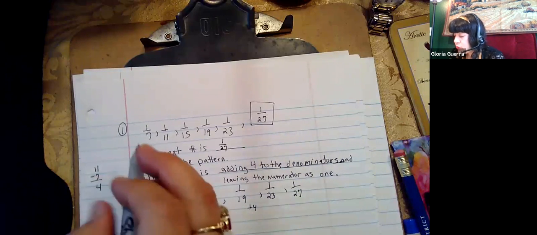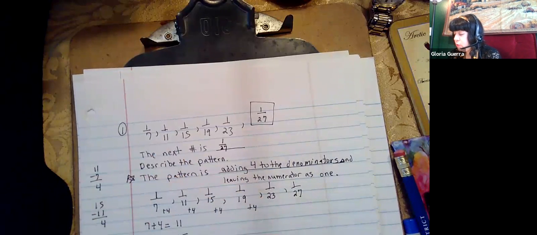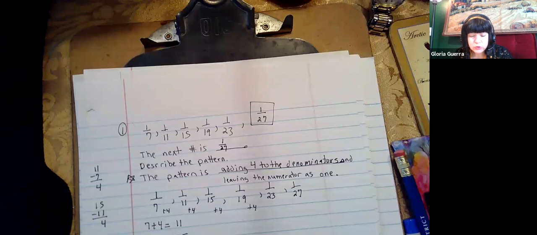So you're just writing down the pattern. What are you doing when you write your answer? What the next number is? We're leaving the 1. The numerator is 1. And what we're doing to the denominator is we're adding 4. So just something to that effect, okay? All right. So now let's look at number 2.